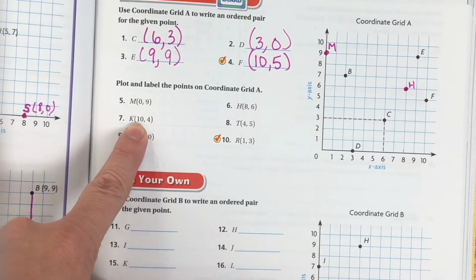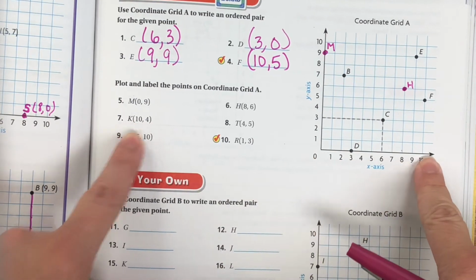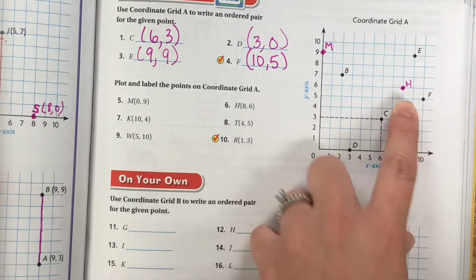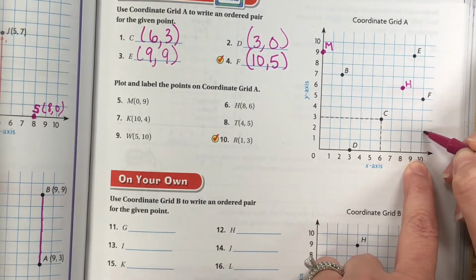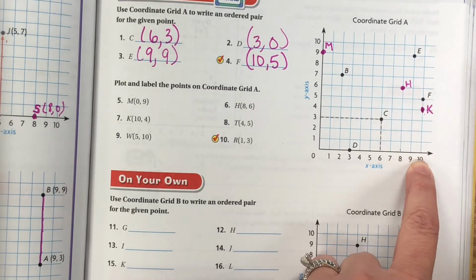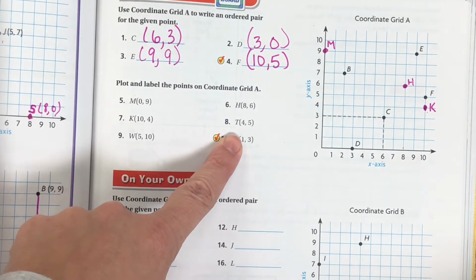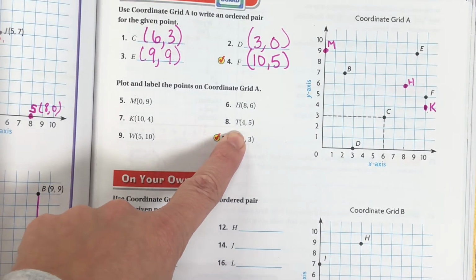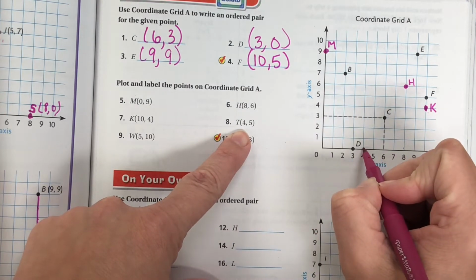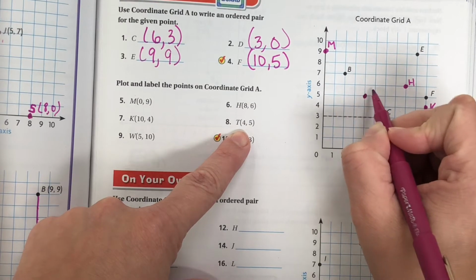K is 10, 4. So I'm going to go over 10. One thing that you could do is you could do it until your fingers meet, or you can just count 1, 2, 3, 4. And that one is K. T is 4, 5, number 8. So I'm going to go over 4, up 1, 2, 3, 4, 5, and I'm going to put a T.